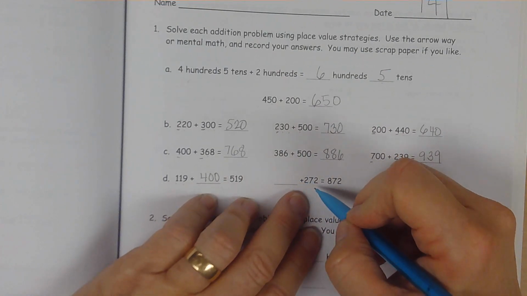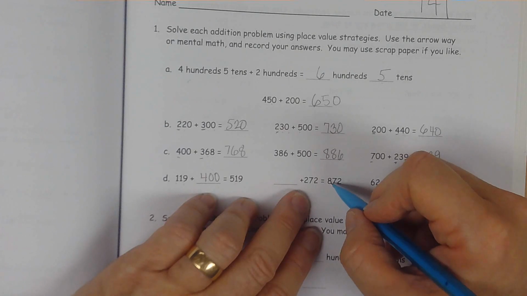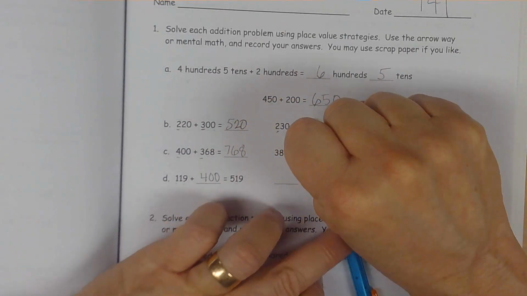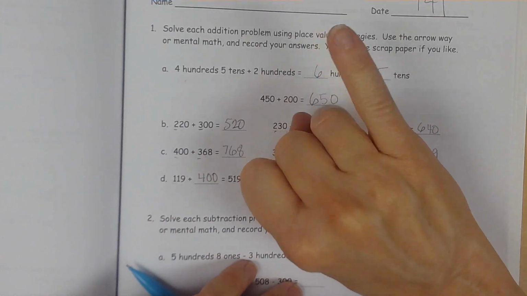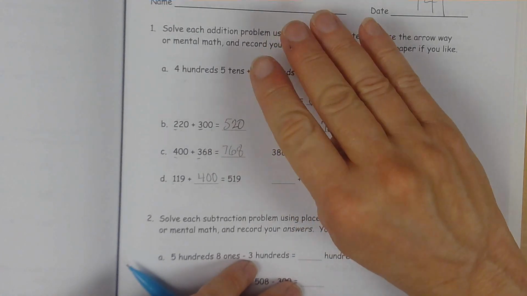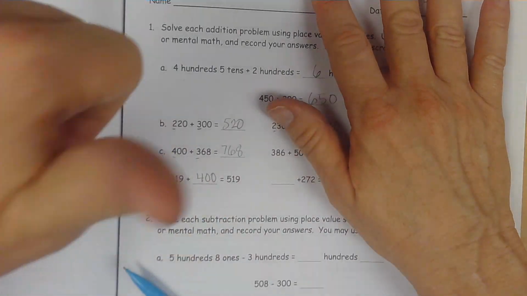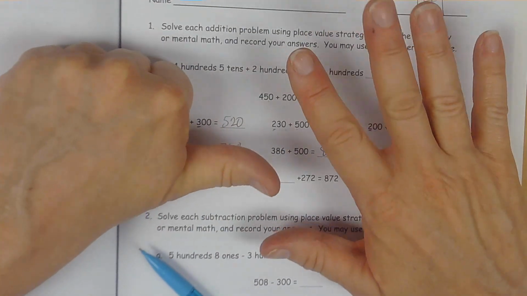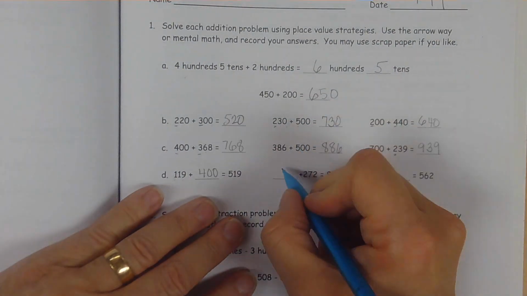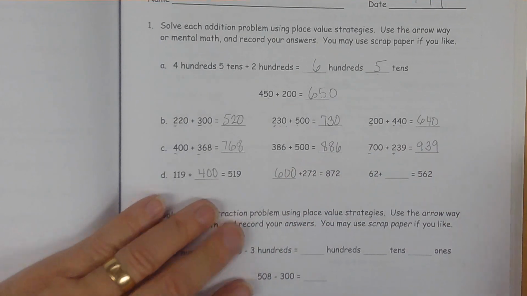Going to do the same thing here. We have 272. We're going to add something until we get to 872. 272, 372, 472, 572, 672, 772, 872. How many did we have to add? 6 more hundreds there. 6 plus 2 is 8.